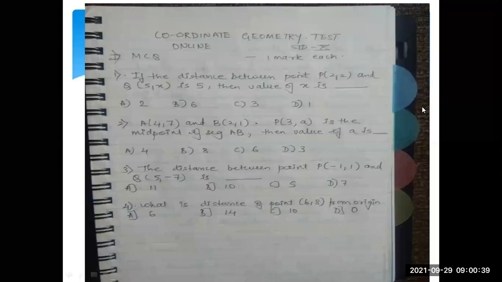Now second, you can read the question. A(4, 7) and B(2, 1). The two coordinates are given to you and point P(3, a) is the midpoint of segment AB. Then you have to find the value of a. Okay. So the y coordinate of the midpoint is not given and the remaining coordinates are given. So there are 2 points given to you, then the coordinate of the midpoint is given but the y coordinate of the midpoint is not given. So what will be the answer?